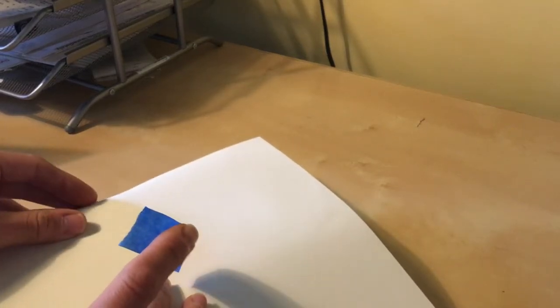So what you're going to do is you're going to tape it. And then if the drafting tape doesn't work, you could also use Scotch tape or painter's tape. But I would suggest taping it where you can't see the tape. So tape it on the back edges that aren't going to be seen.